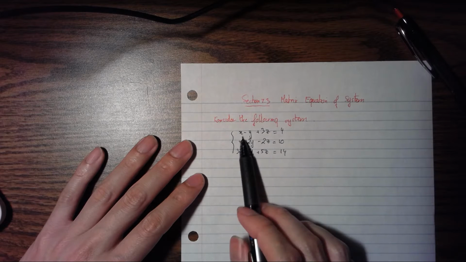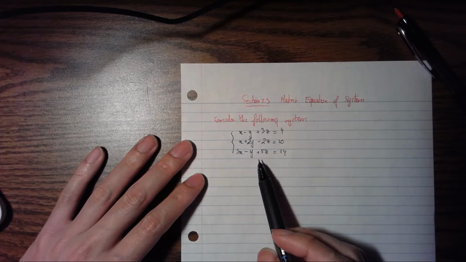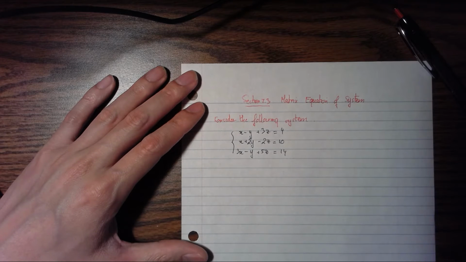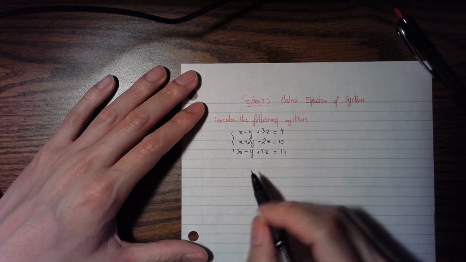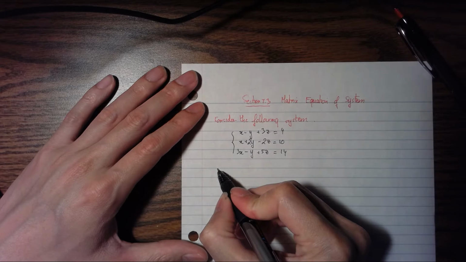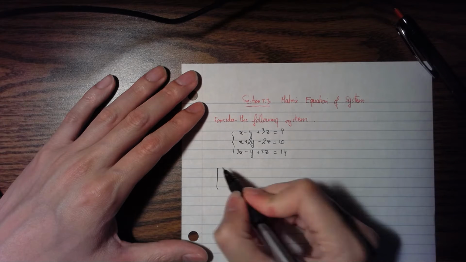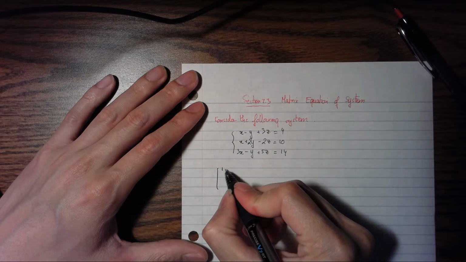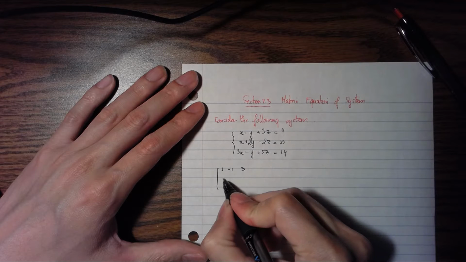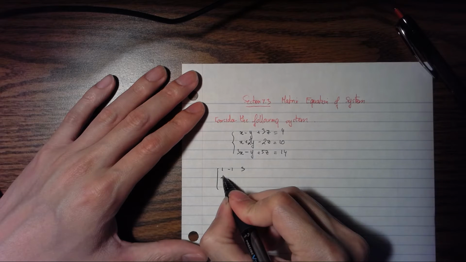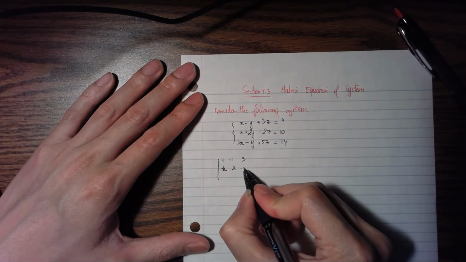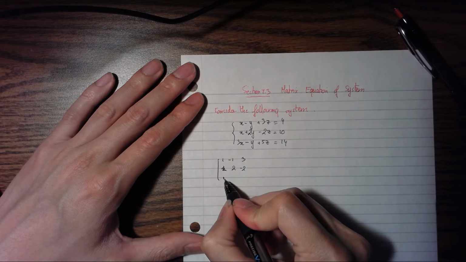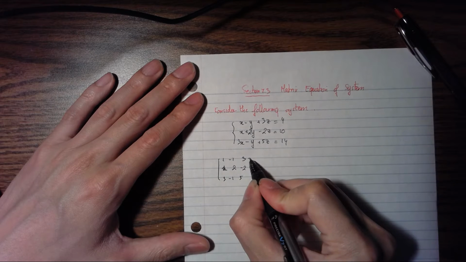Based on this system we can create the matrix equation. And what does a matrix equation look like? This is what it looks like.